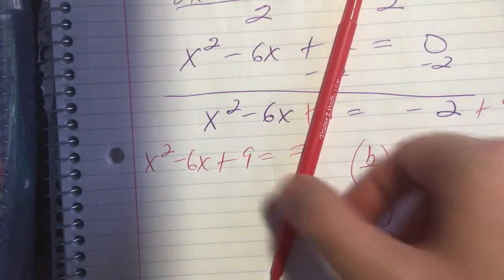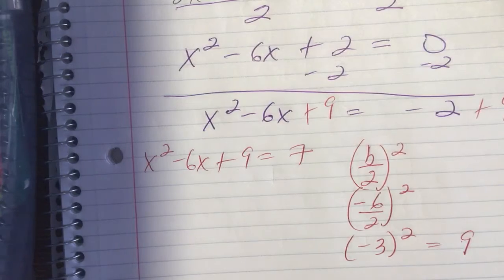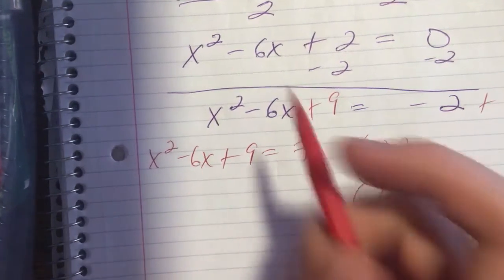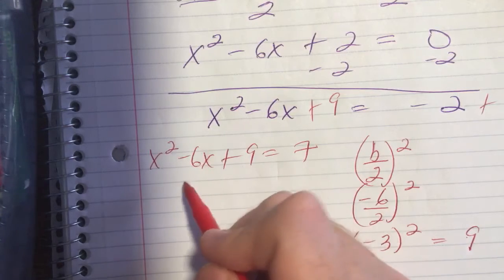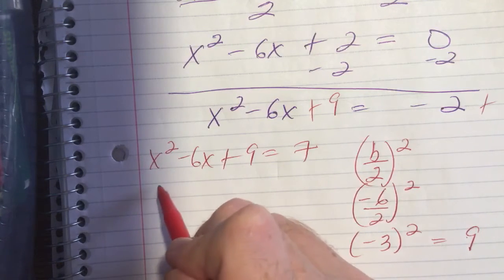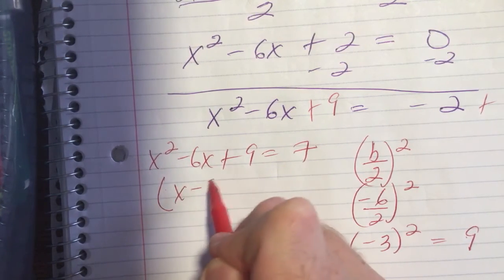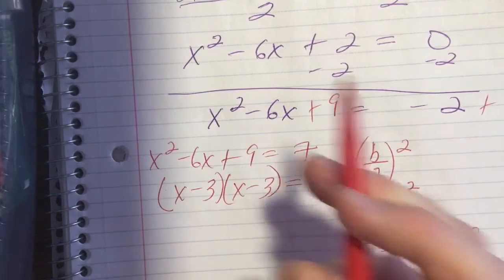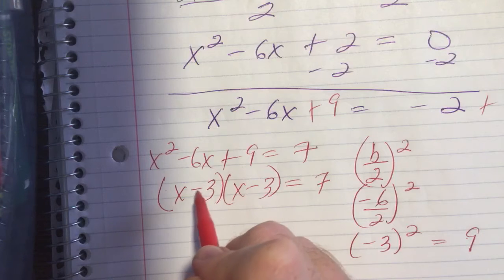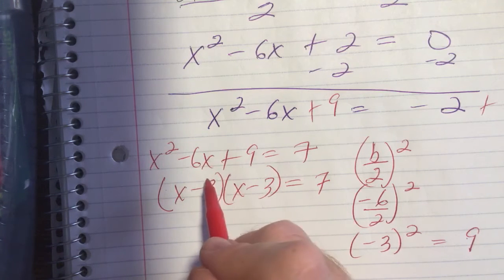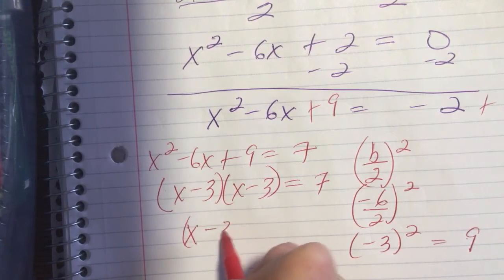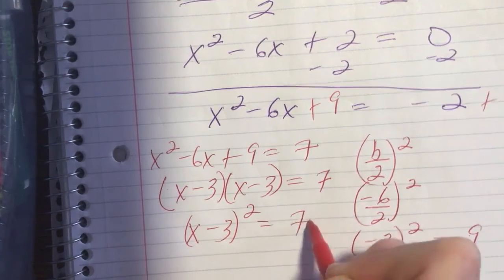So we need numbers that multiply to be 9 and also add to be negative 6. The two numbers that we're going to use are negative 3 and negative 3. So this is going to be x minus 3 times x minus 3, and that equals 7. You can check that that's appropriate by FOILing. Another way of writing this would be x minus 3 squared equals 7.